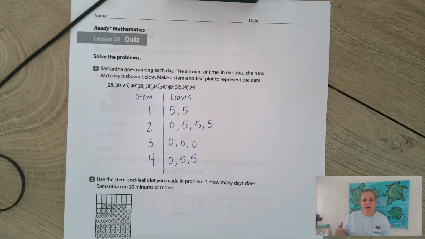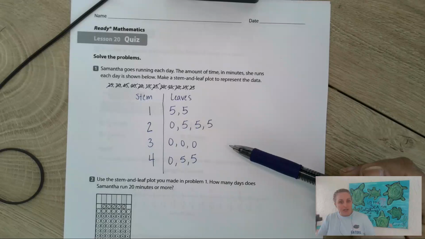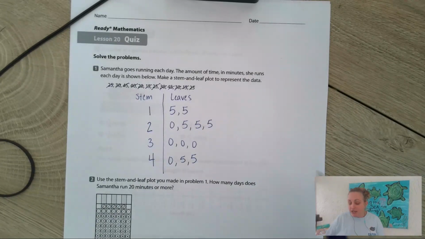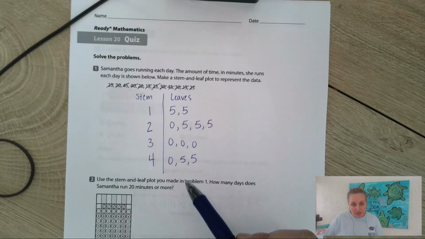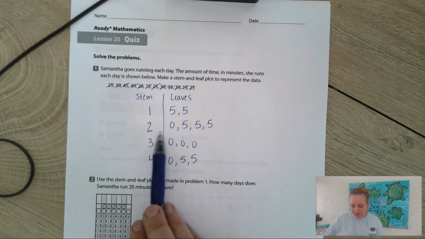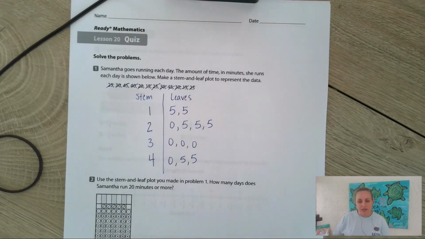For question number 1, all you had to do is make the stem and leaf plot. So this is what you should have. If you missed something, why did you miss it? Did you forget to cross it off at the top? Is everything in numerical order? So you should have everything like this: 15, 15, 20, 25, 25, 25. Everything would be in numerical order. Okay, double check all of those things.